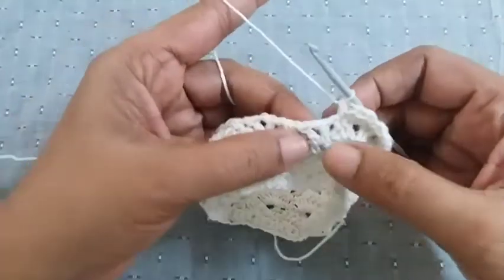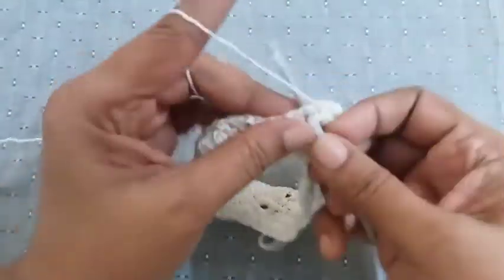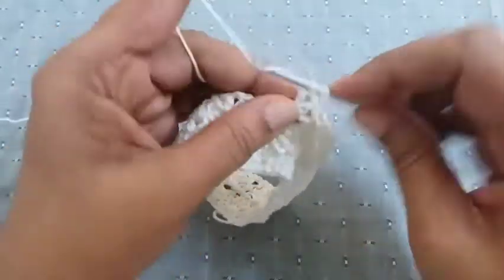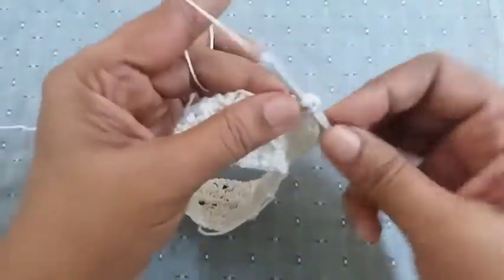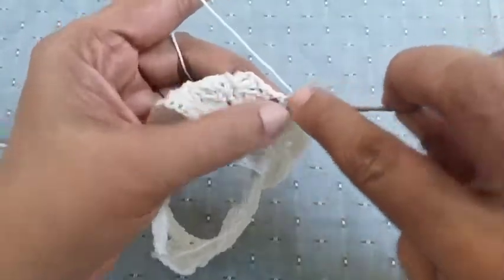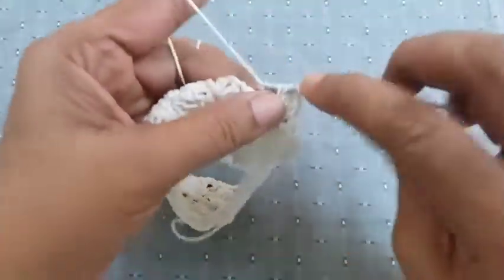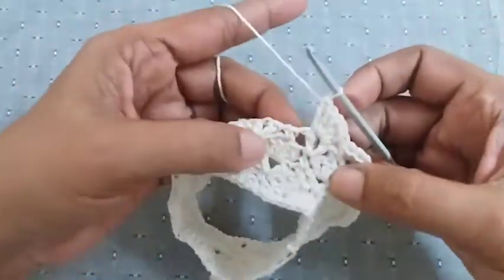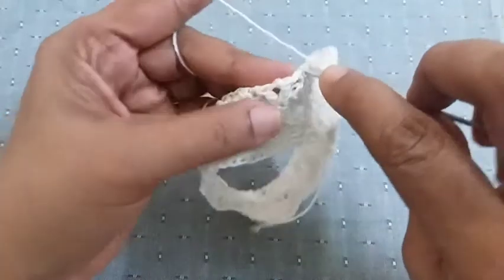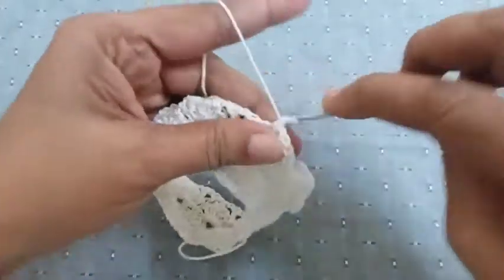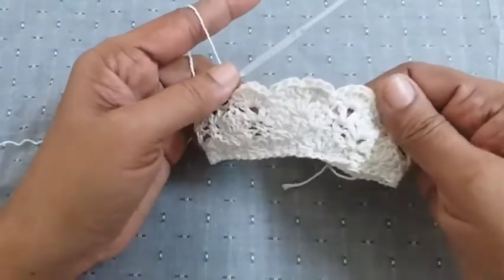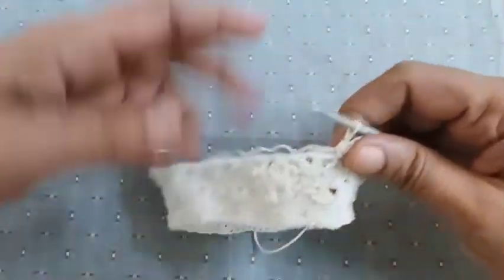Now as usual, shell stitch with 5 double crochets. 1, 2, 3, 4 and 5. Again we have increased one more round here. Now we continue working in the same manner.